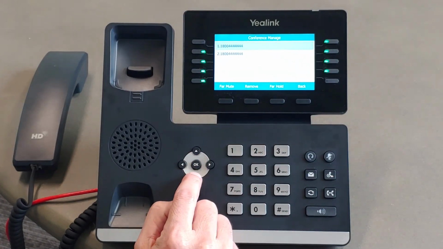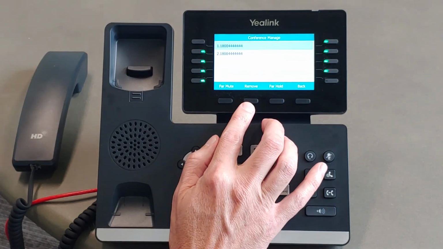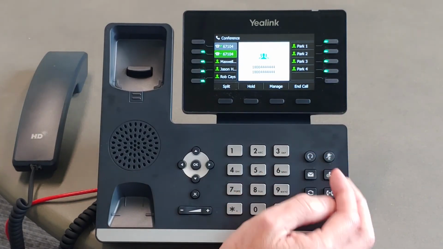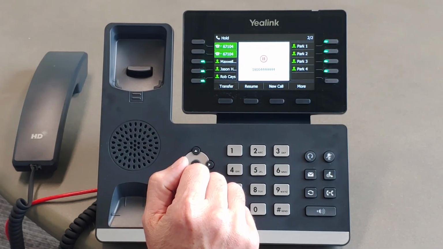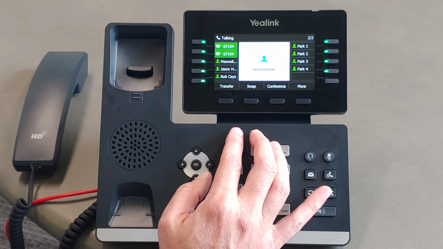Now that a conference call has been initiated, there are new management soft keys below the LCD screen. Manage allows you to mute, hold, or remove individual members of the conference call. Split allows you to break up the members of the conference back into individual calls.